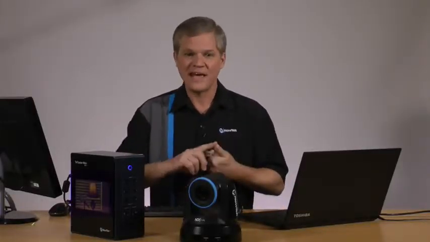I have the TriCaster and the PTZ connected to a gigabit network, and I can power the camera either with the included power supply or with a single cable hookup using an optional power injector. So you can power for up to 100 meters, 300 feet.